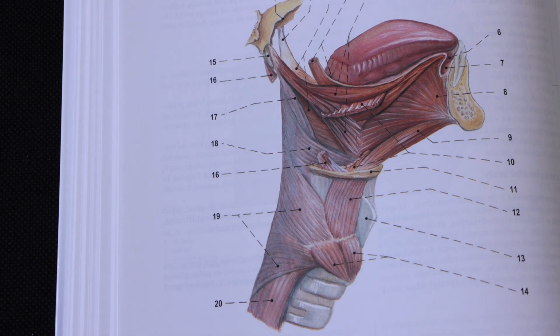In some literature the palatoglossal muscle is also considered a muscle of the tongue, but in other literature it is mainly a muscle of the soft palate, which we are going to discuss. Because of this, it has a different innervation, usually by cranial nerve number 9, the glossopharyngeal nerve.